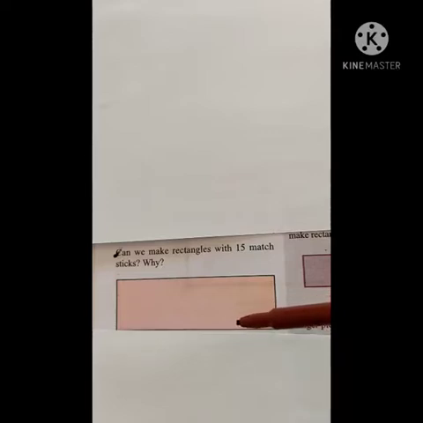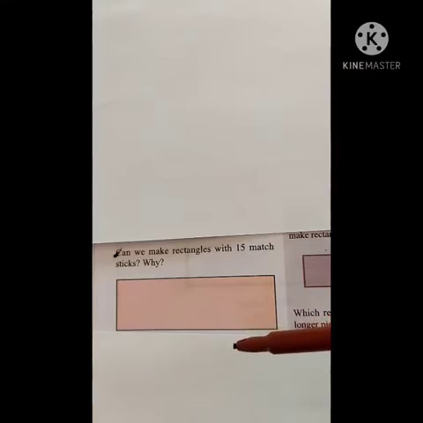Now we know the relationship between the total number of sticks and the number of sticks along the adjacent sides, is it? So when we take half of 15, we get a fraction. So we could not count the stick as a fraction. That means if the number of sticks is an even number, then only we can make a rectangle.